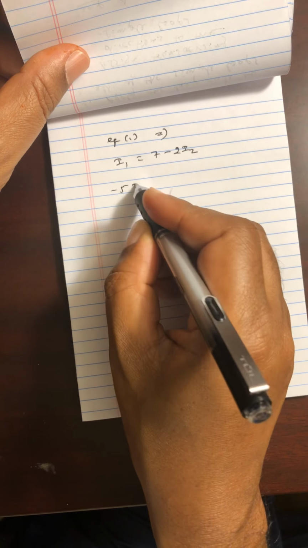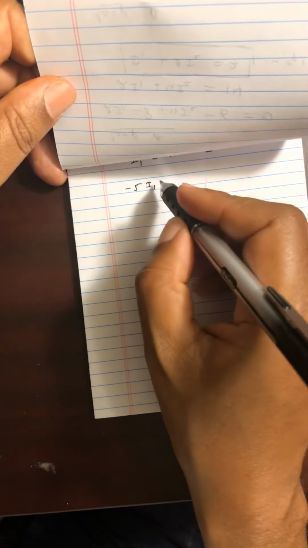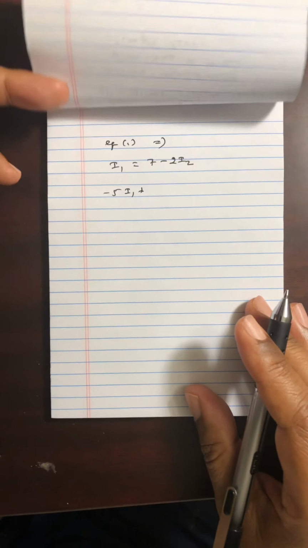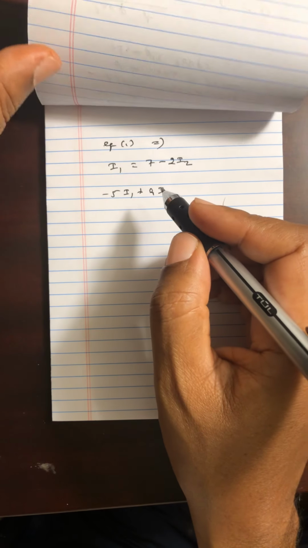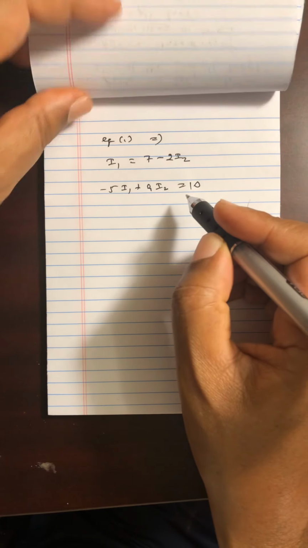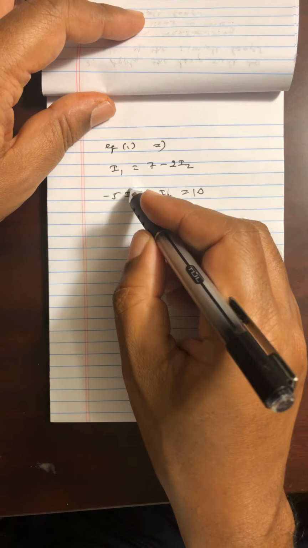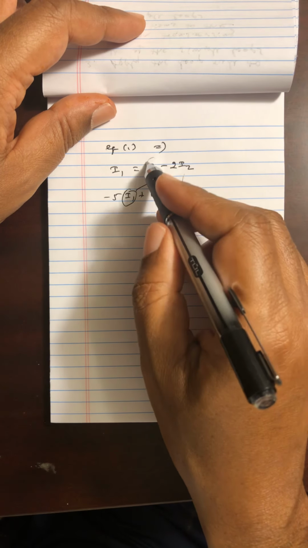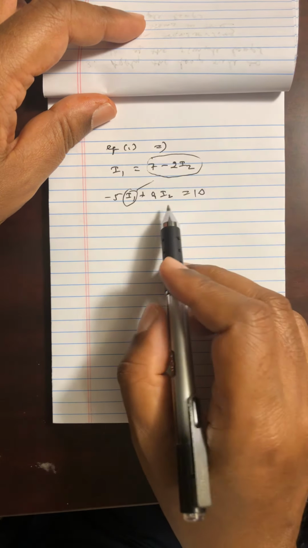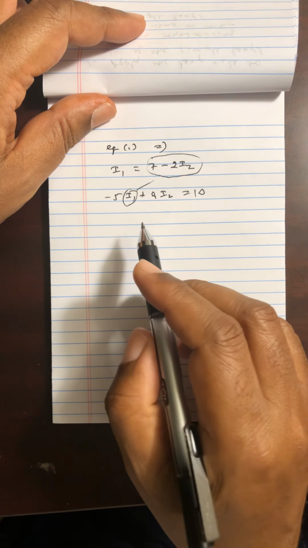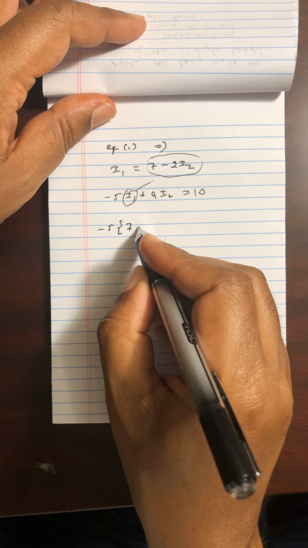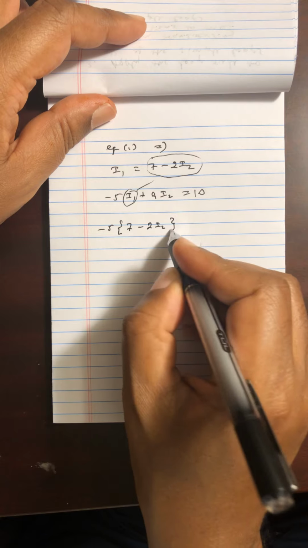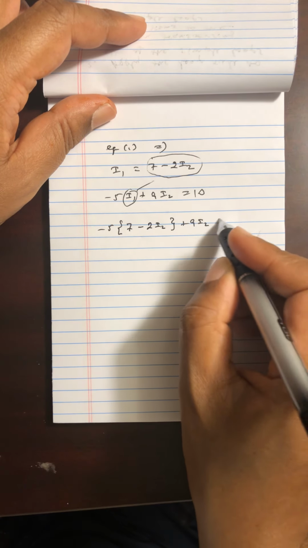It is negative 5i1 plus 9i2 equals 10. Now we're going to replace i1 by this one. Our goal is to get an equation in a single variable. So negative 5 times (7 minus 2i2) plus 9i2 equals 10.